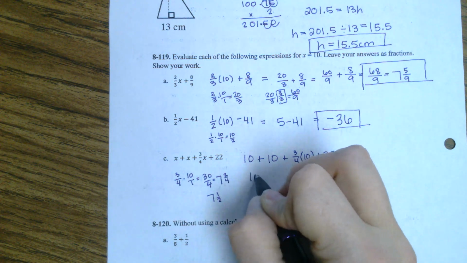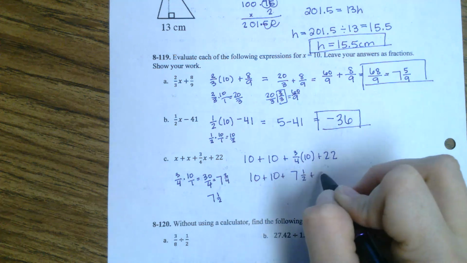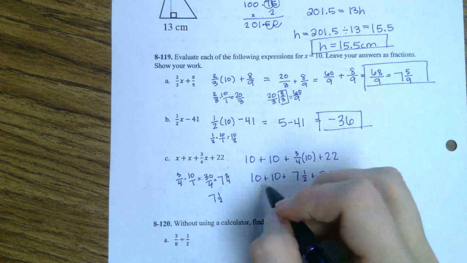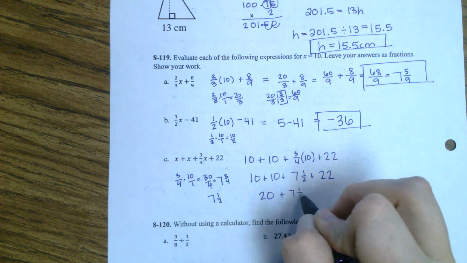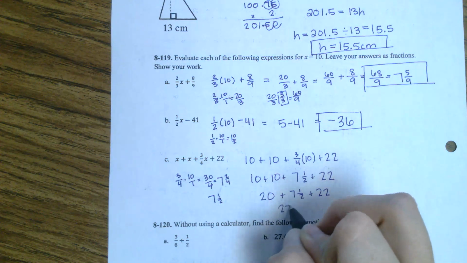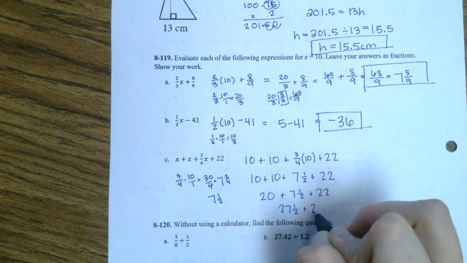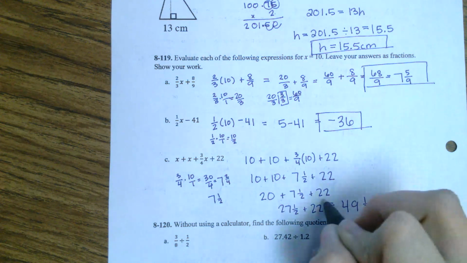So I can rewrite this as 10 plus 10 plus 7 1/2 plus 22. 10 plus 10 is 20 plus 7 1/2 plus 22. 27 1/2 plus 22 equals 49 1/2.